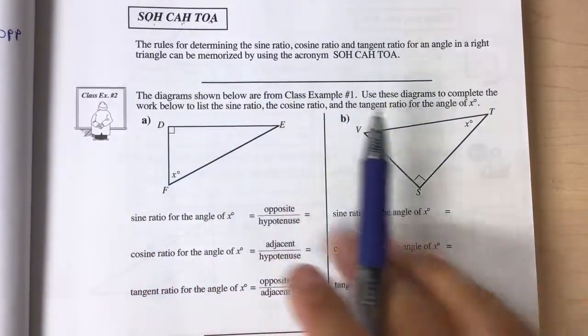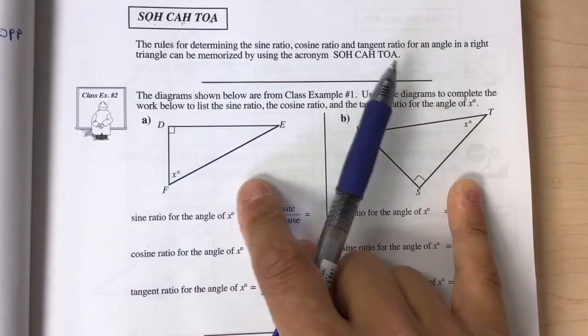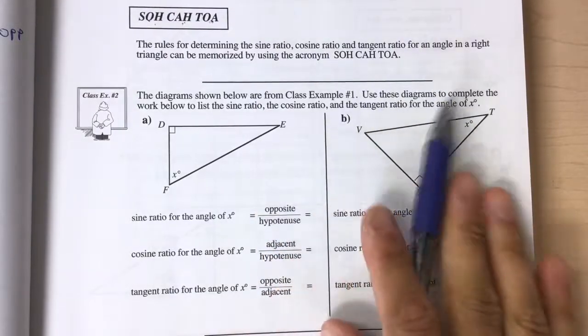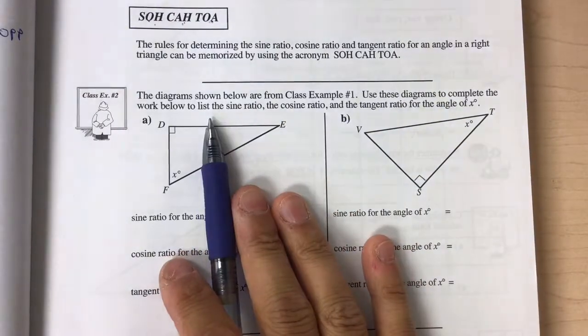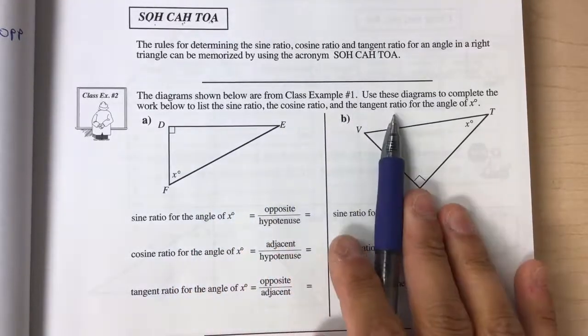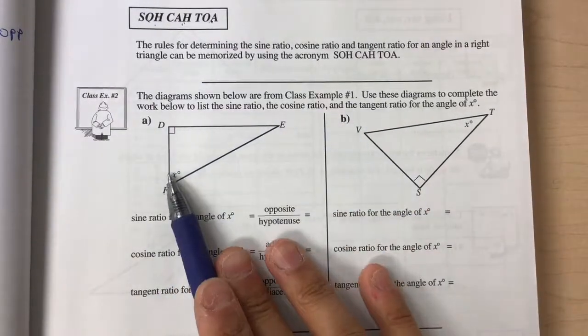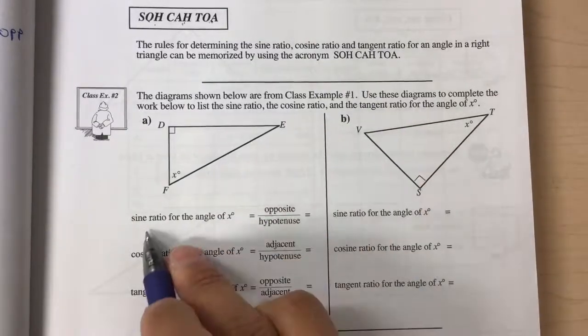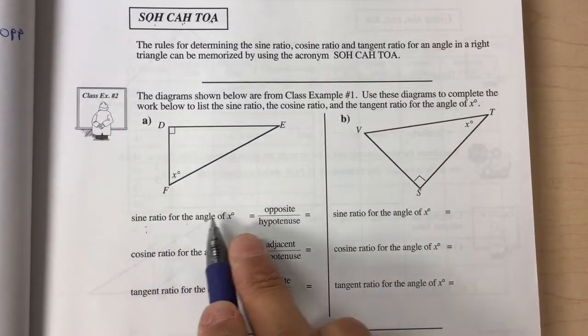So the diagrams shown below are the same ones from the previous example. We want to complete this and work to list the sine ratio, the cosine ratio, and the tangent ratio for our angles x. Now, we want to list the sine ratio for the angle of x degrees.